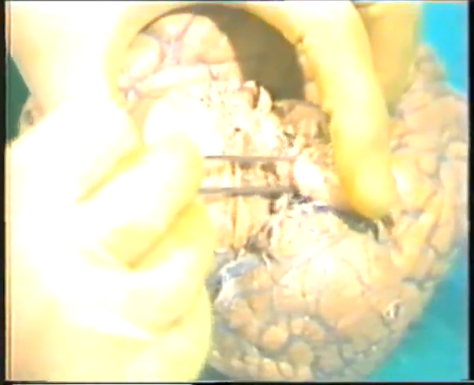Lateral to the olive lies a longer elevation passing from the middle of the side of the medulla to the cerebellum, and is called the inferior cerebellar peduncle. It carries mainly, but not wholly, fibers from the spinal cord and medulla oblongata to the cerebellum.